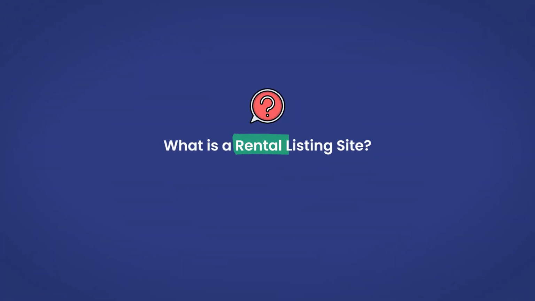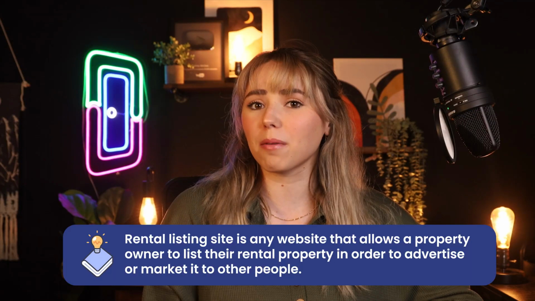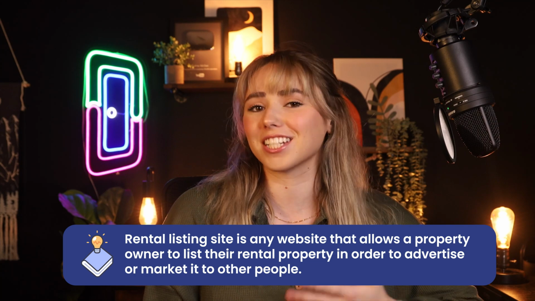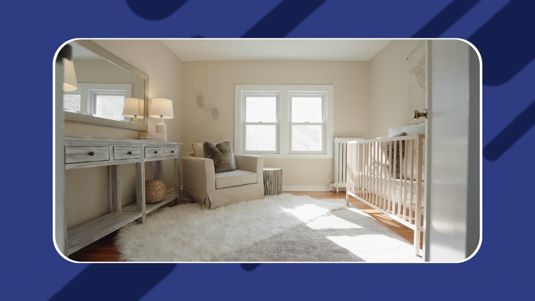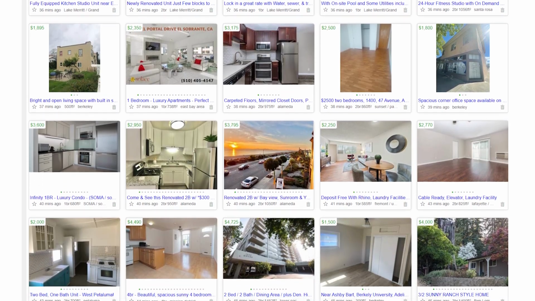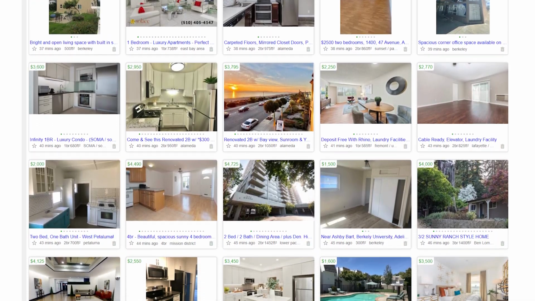First off, what is a rental listing site? It's any website that allows a property owner to list their rental property in order to advertise or market it to other people. These properties are almost always vacant properties, but can sometimes be properties whose lease is soon to expire. Most of these sites offer clear instructions on how to use the site, but some are not very clear. Luckily, Craigslist does have a relatively straightforward process for posting rentals.